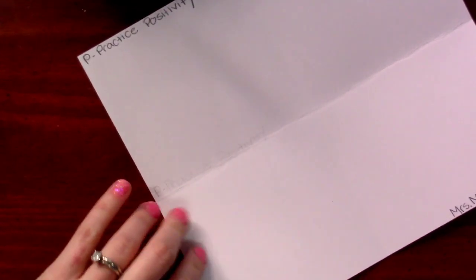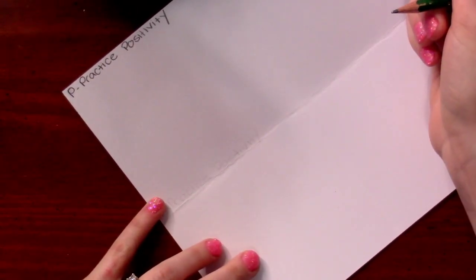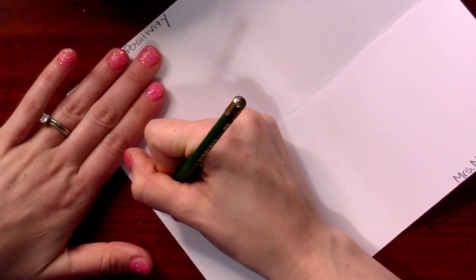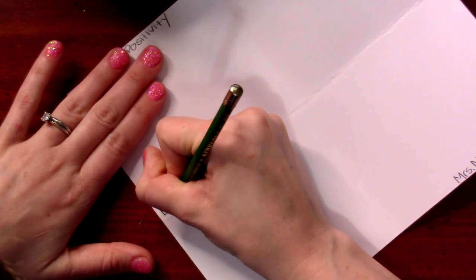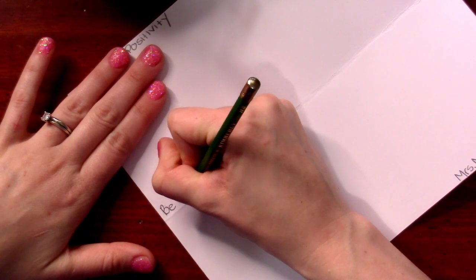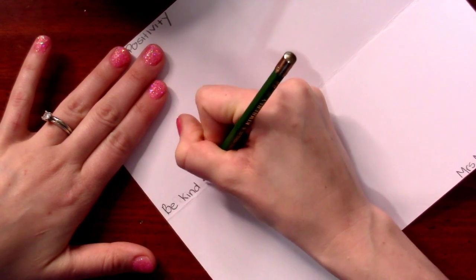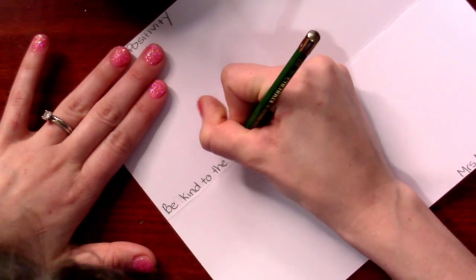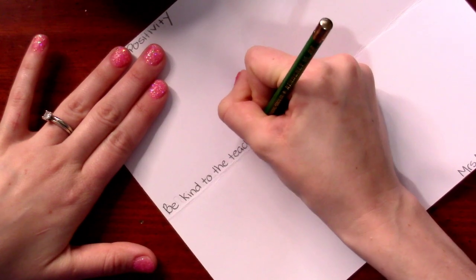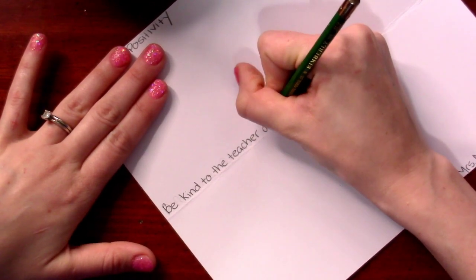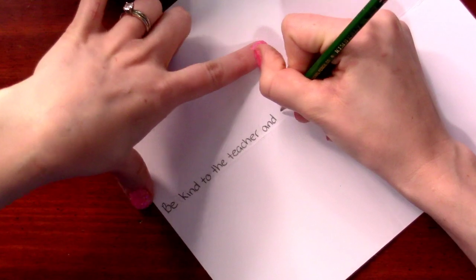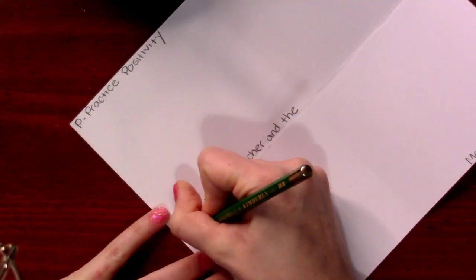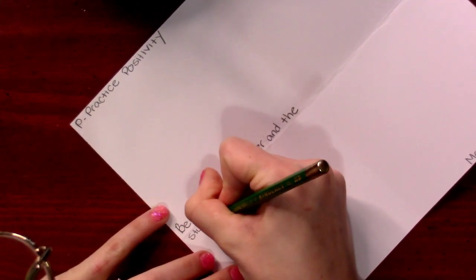Okay, and what does that look like in art class? Raise your hand. It is be kind to the teacher and the students. Oh, it's okay if you have to go to the next line.